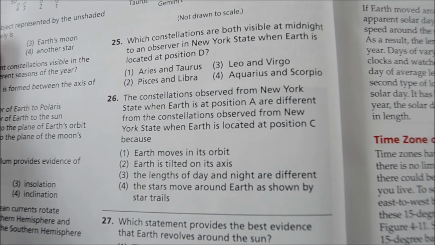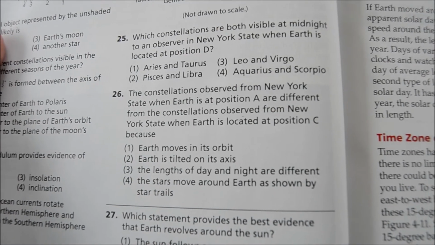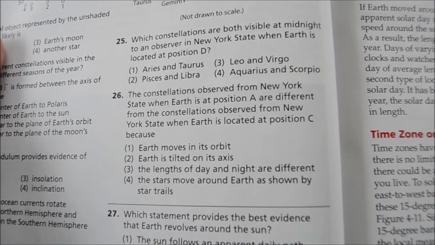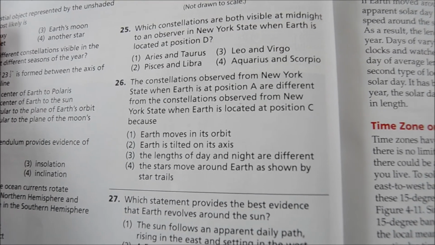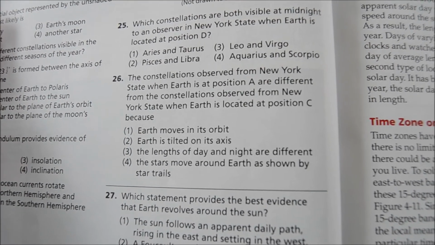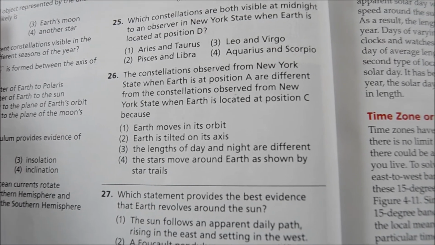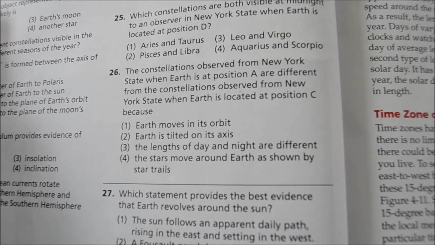26. The constellations observed from New York State when the Earth is in position A are different from the constellations observed from New York State when the Earth is in position C because, again, this is the same question that we had earlier, the Earth moves in its orbit because it's revolving.